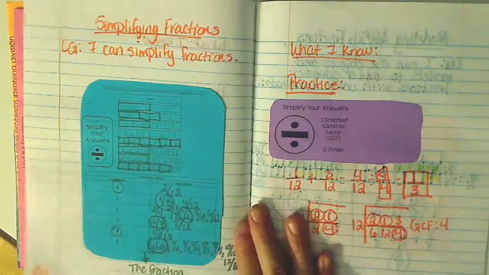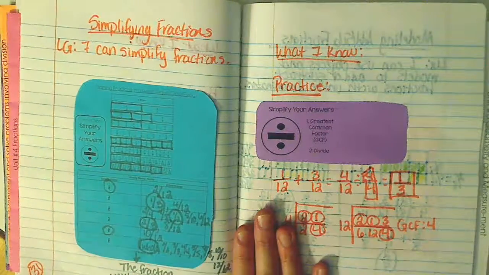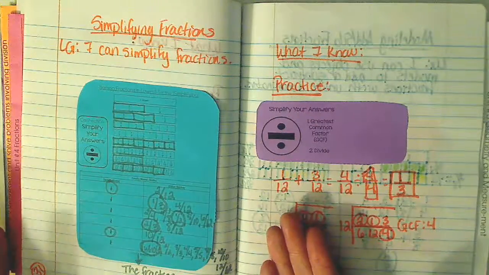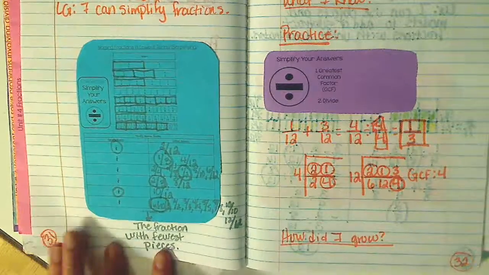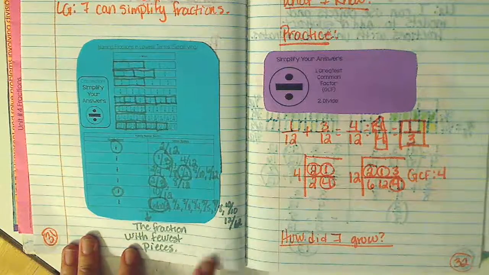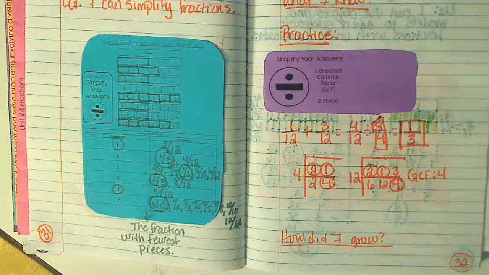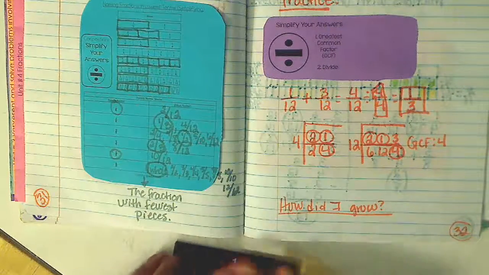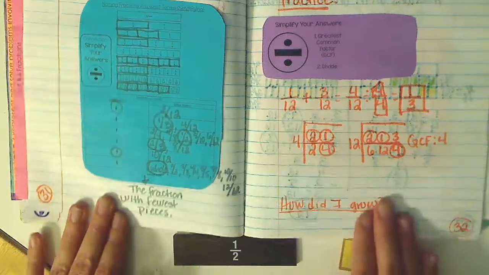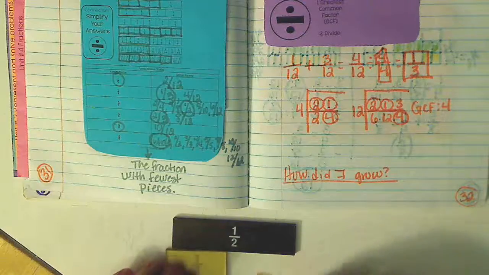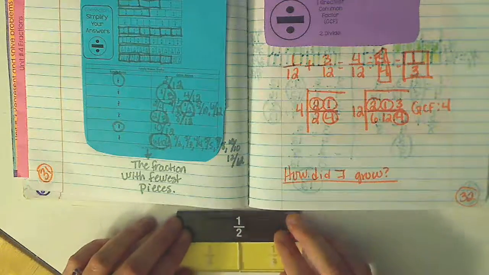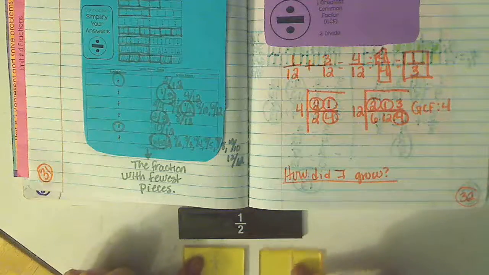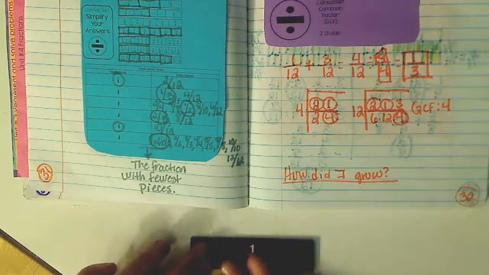Tomorrow, we are reviewing simplifying fractions. Again, simplifying fractions is just finding equivalent fractions. We are trying to find the fraction with the fewest pieces. And that's where these lovely fraction bars come back in handy. So if I have 1/2 and 2/4, we know that 1/2 is the simplest fraction because it's only 1 piece as opposed to the 2/4 here.